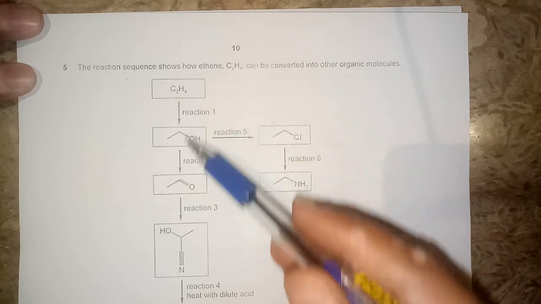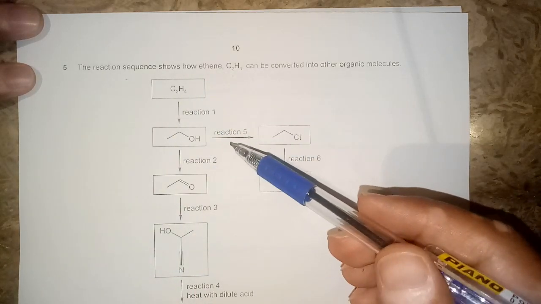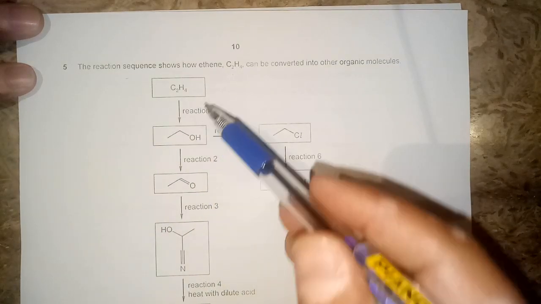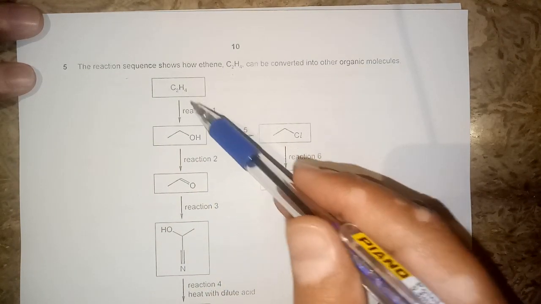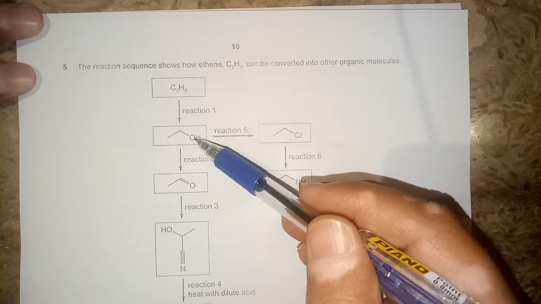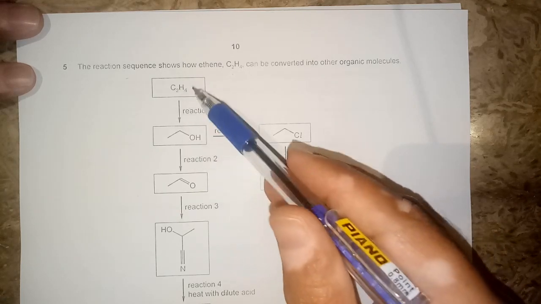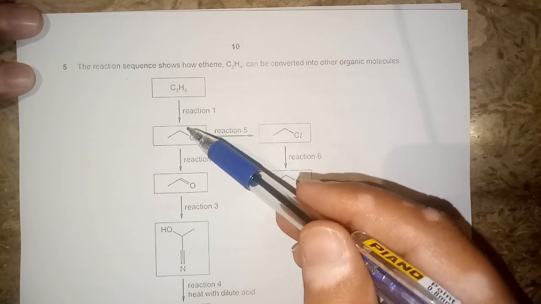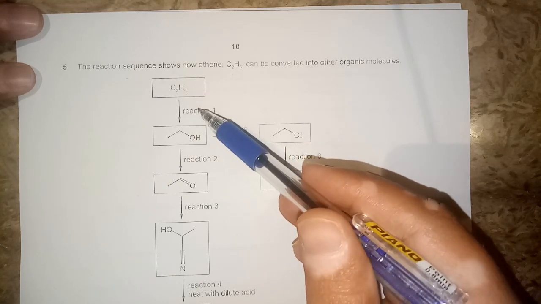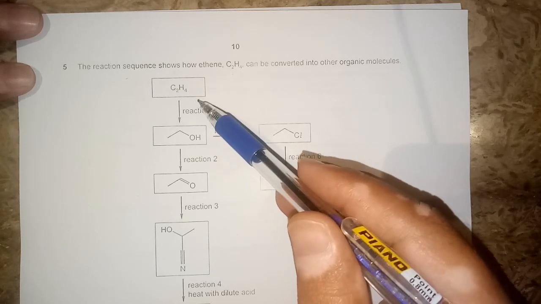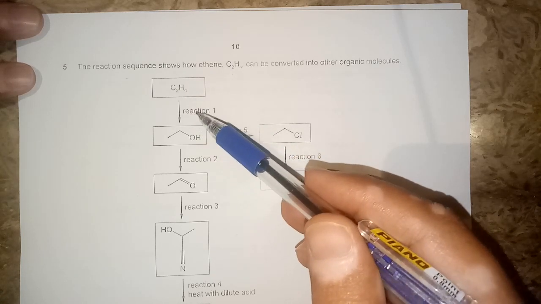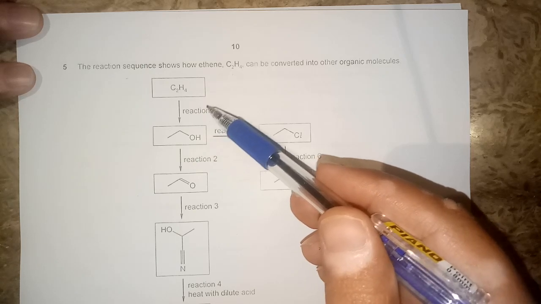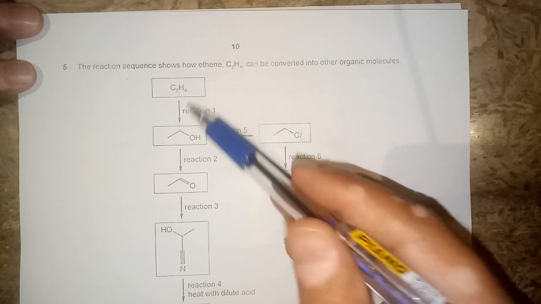This reaction sequence is called a synthetic route for the formation of W. C2H4, ethene, goes on to produce ethanol. Here hydration takes place with steam under special conditions: 300 degrees Celsius, 65 atmospheric pressure, and phosphoric acid as a catalyst.